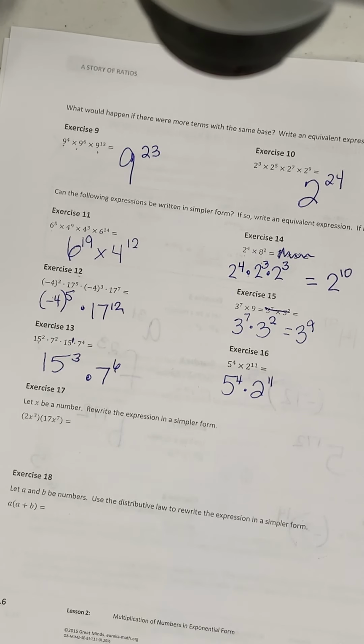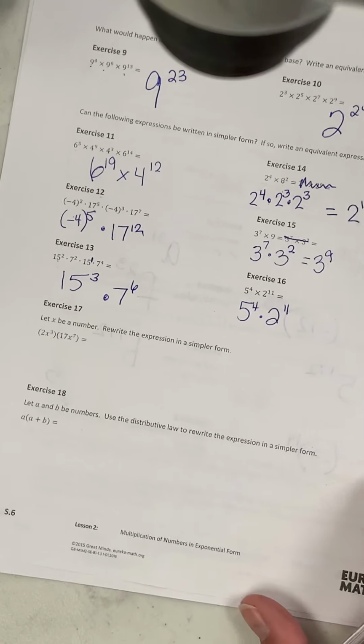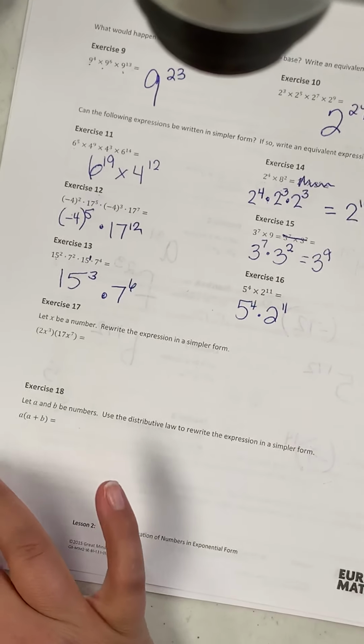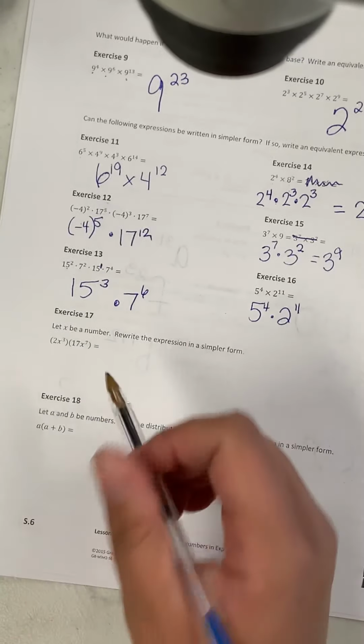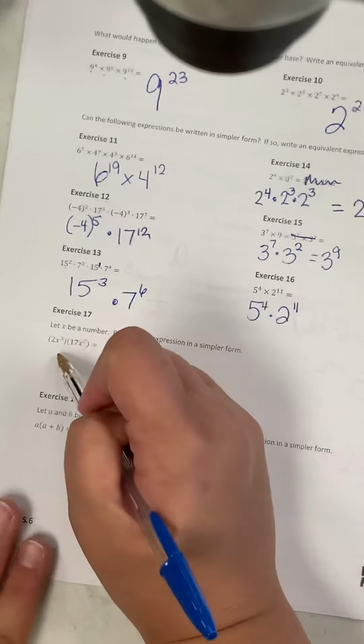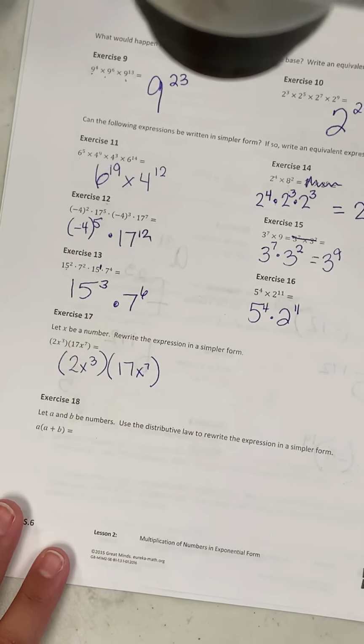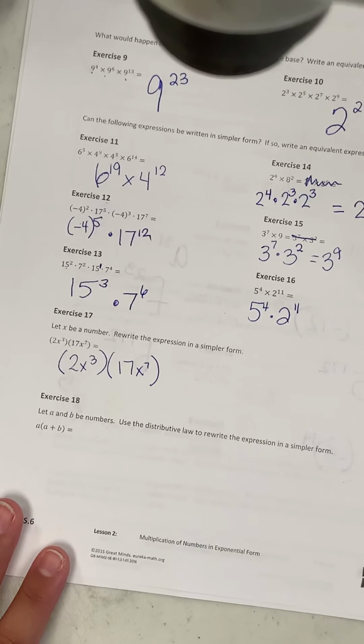So now let's step in a little bit more of algebra. Look at exercise 17. Exercise 17 gives us a problem that has both variables and numbers in it being multiplied. And the rule for the exponents is the base has to be the same. Okay, so what are the exponents attached to? The x's. So are the bases the same? So I can combine those x's.